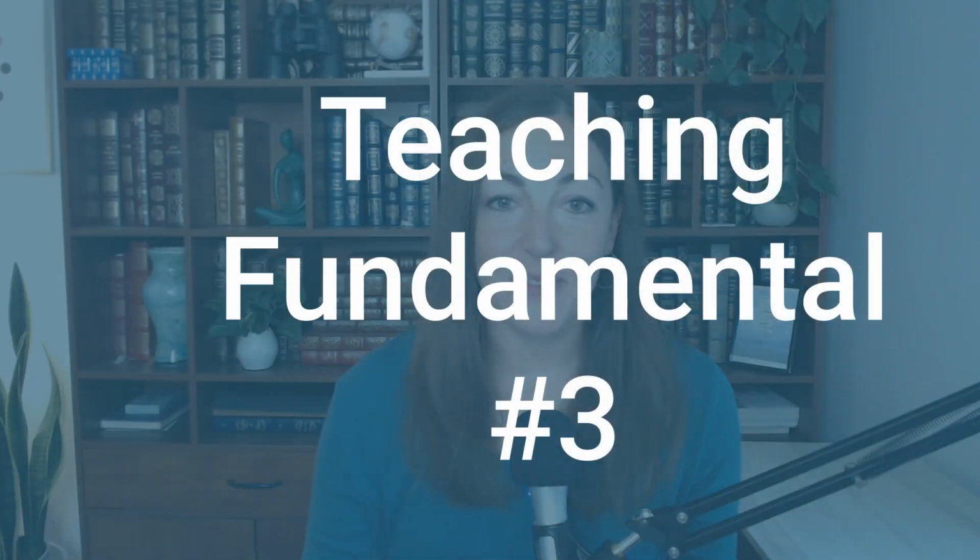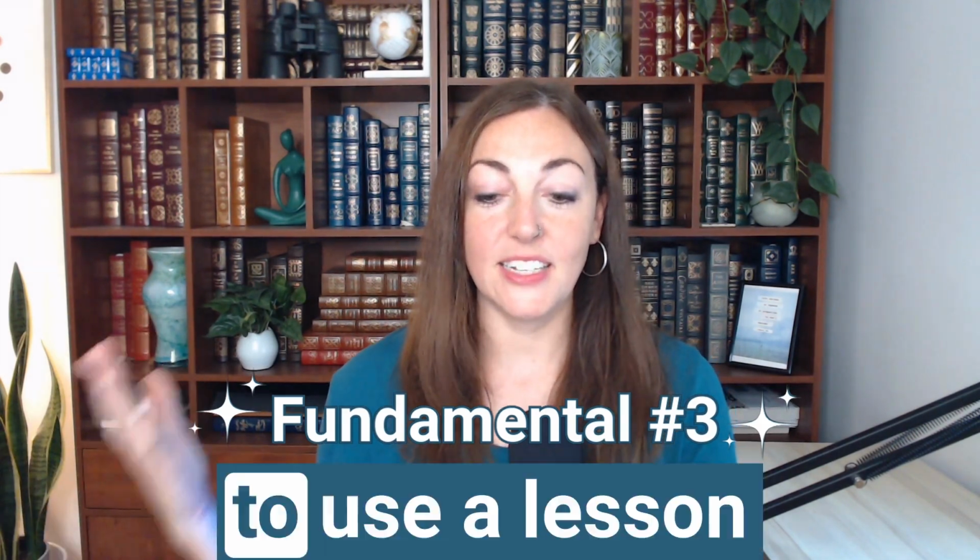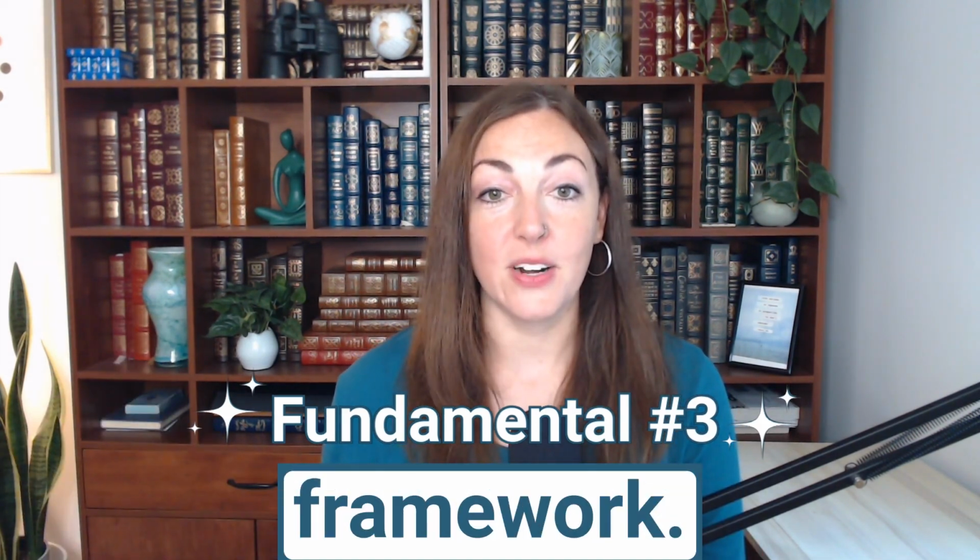So as I said before, if the main aim is the destination of this taxi ride and you're the driver, what is the route that you take to get to that destination? How do you make sure you get there in the best possible way? That's fundamental number three. Fundamental number three is about having a foolproof roadmap that you can use to make sure you always get to your destination on time. In other words, teaching fundamental number three is to use a lesson framework.